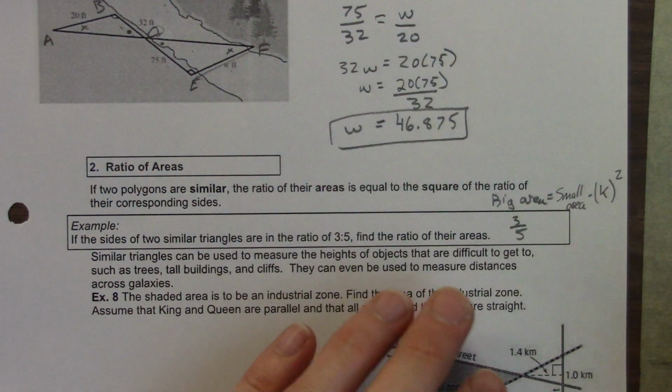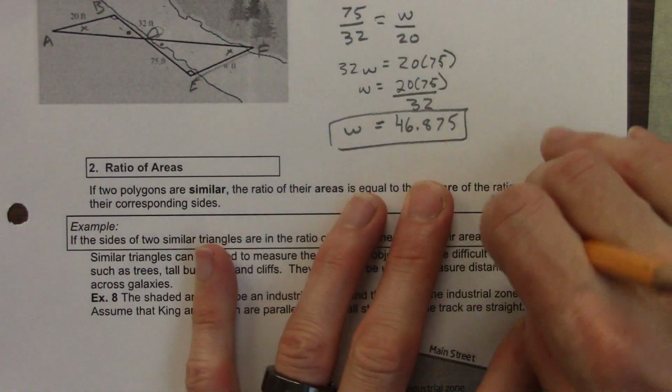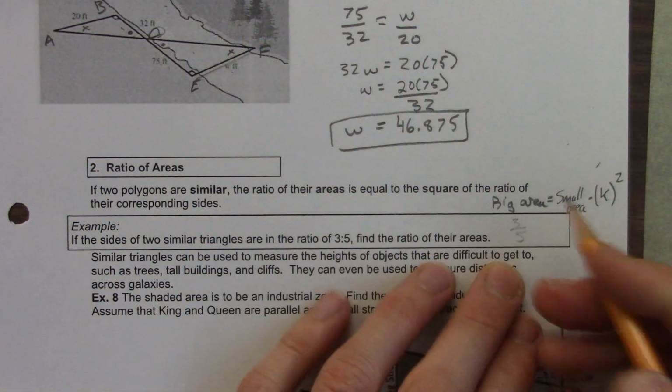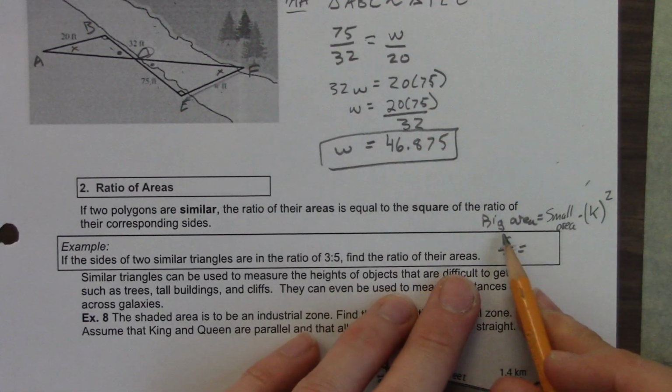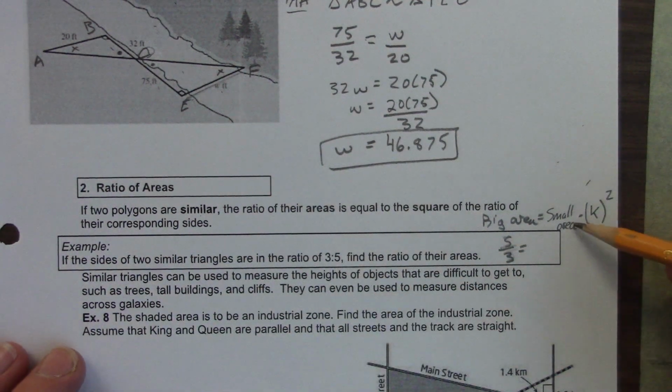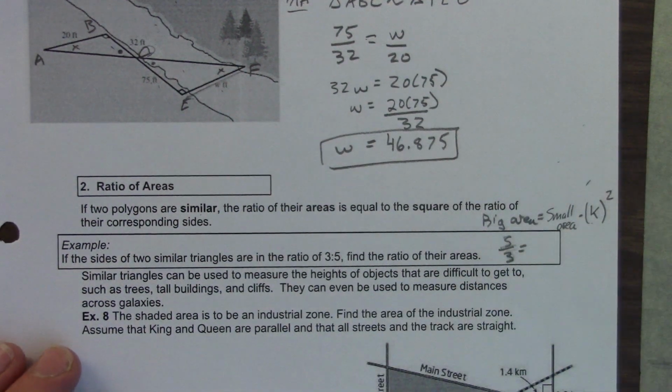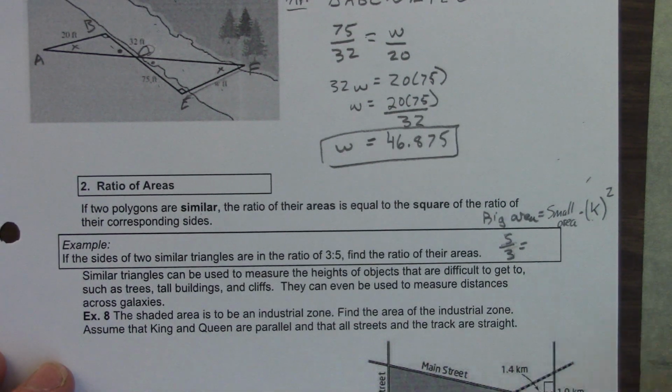Right? And its scale factor here, if the ratio is 3 over 5, our scale factor is 5 divided by 3. Your big area then would be equal to your small area times 3 over 5 squared. I'm running out of space here. Let's look at it in a problem.